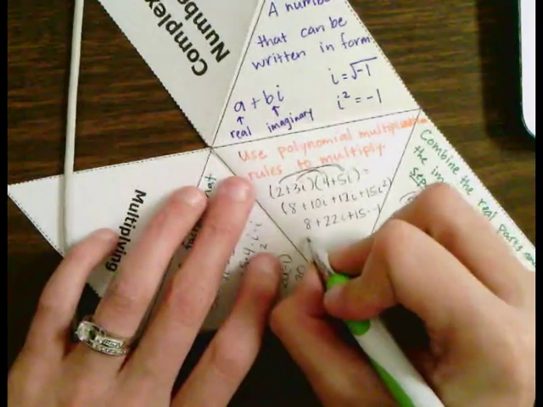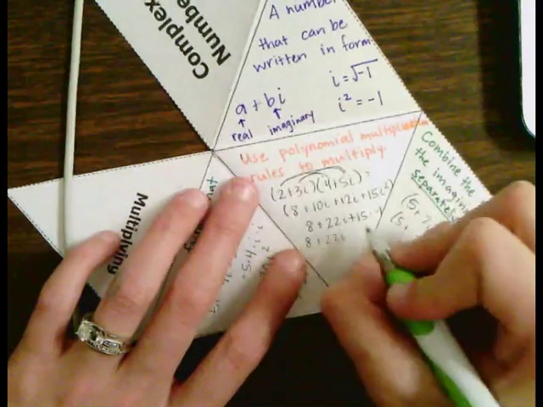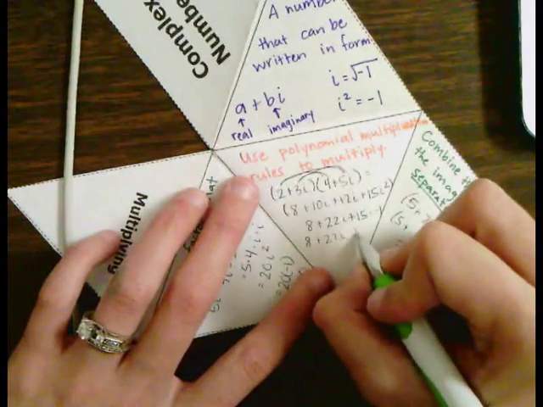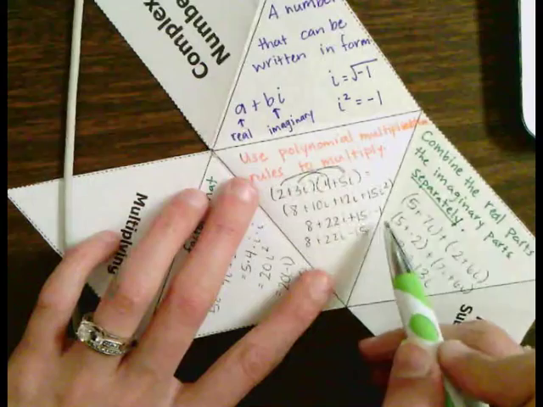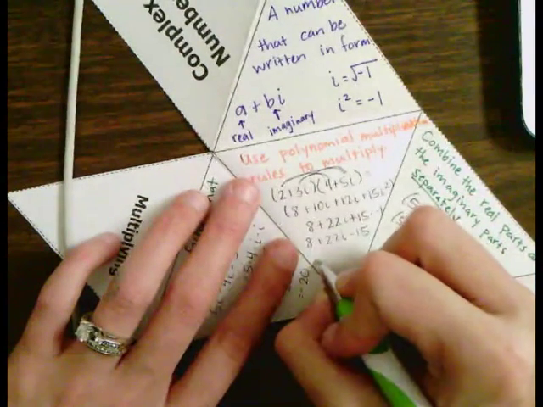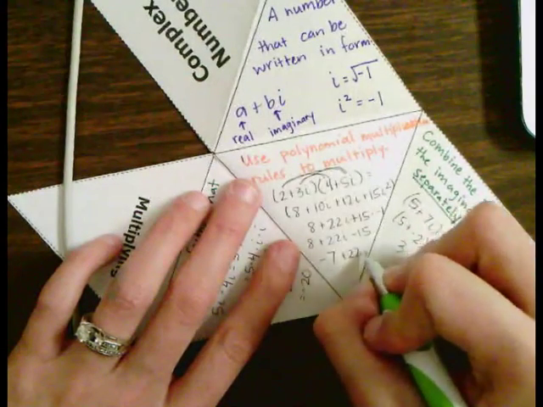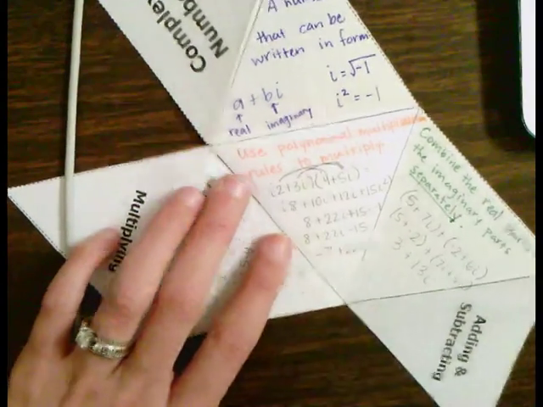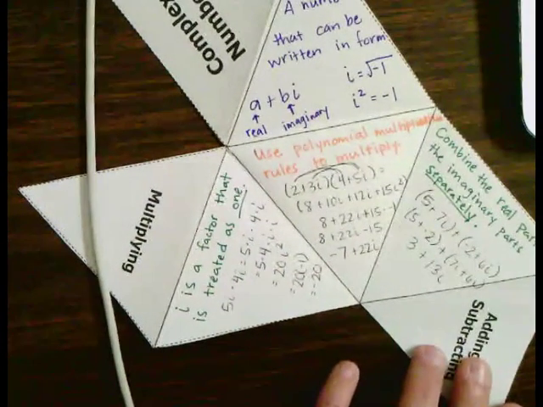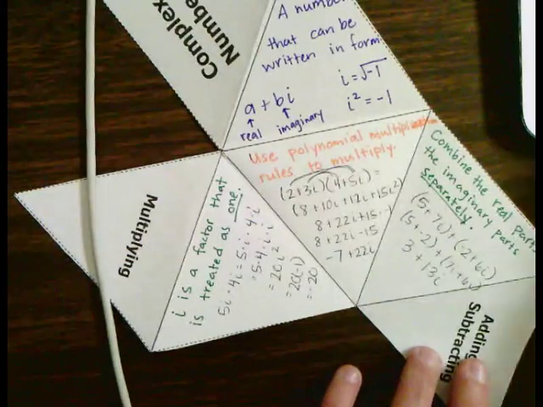So now you're going to have 8 plus 22i minus 15, because 15 times negative 1 is negative 15. So then you're just going to combine like terms some more. You're going to have negative 7 plus 22i. And that is your final answer. You cannot combine anymore.